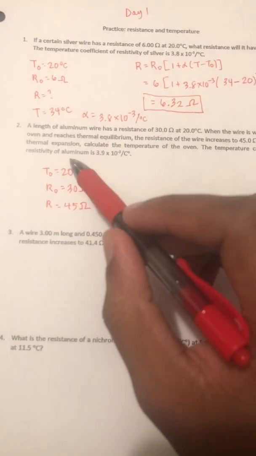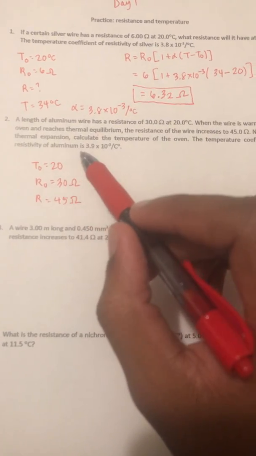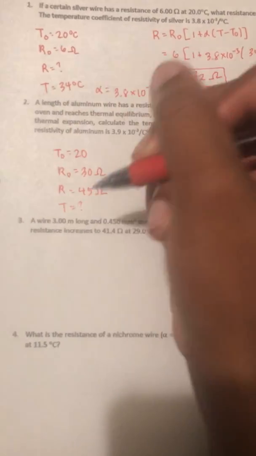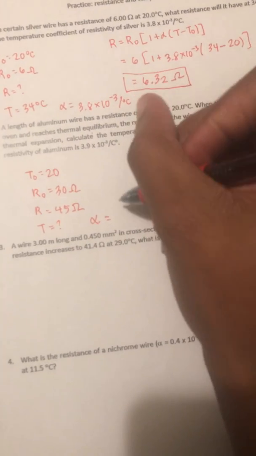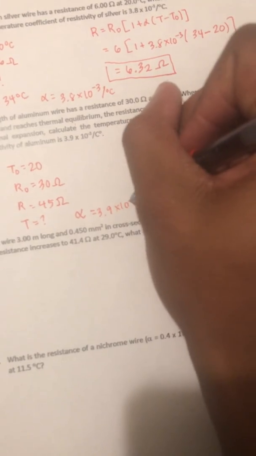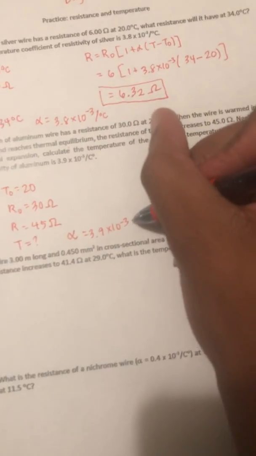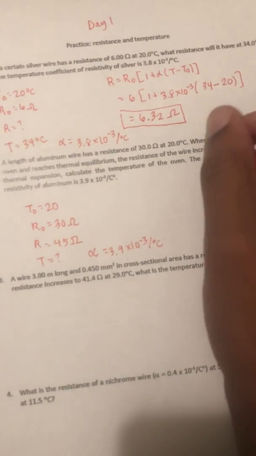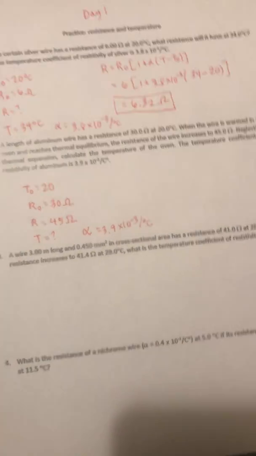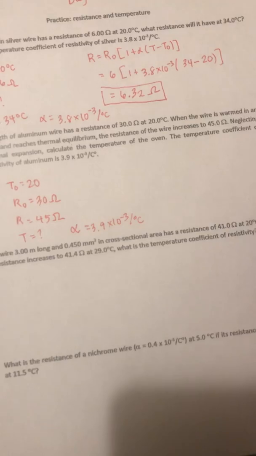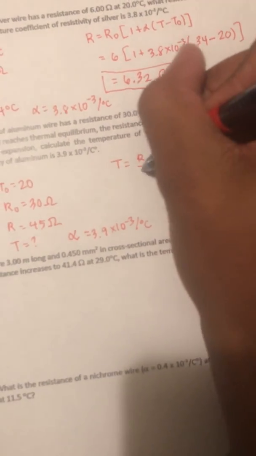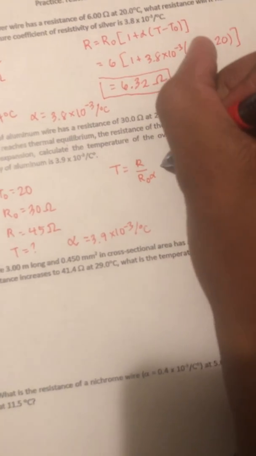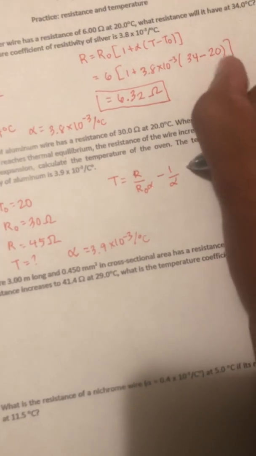The temperature coefficient of resistivity of aluminum is 3.9 times 10 to the negative third. So what is the temperature? Well, we know that the temperature coefficient is 3.9 times 10 to the negative third per degree Celsius. So if I were to rearrange this equation for temperature, I would get the equation T is equal to R divided by R naught alpha, minus 1 over alpha, plus T naught.